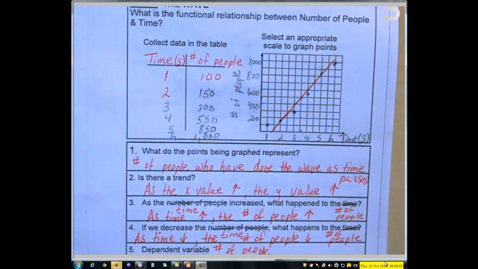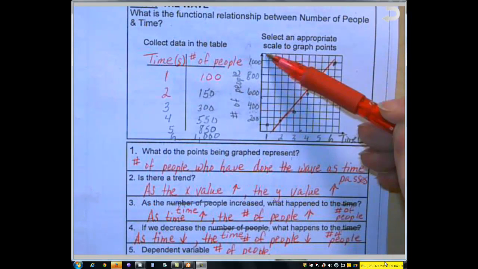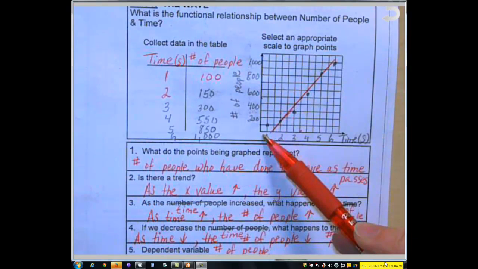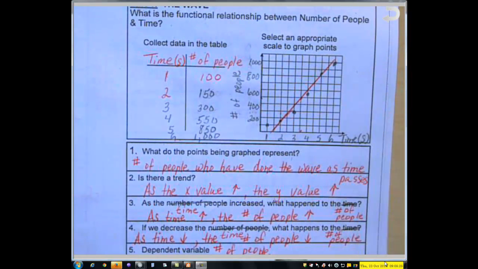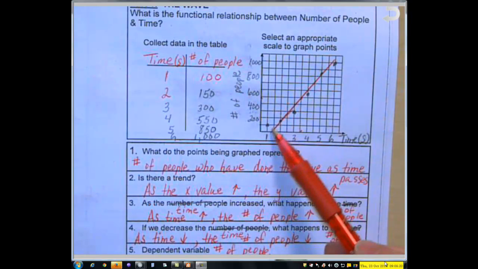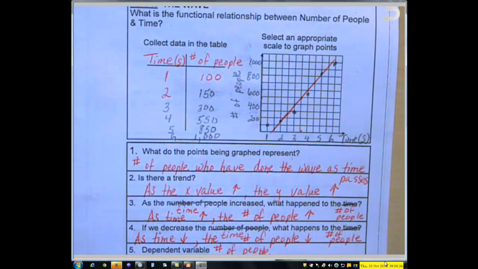And if we look at both the table and the graph, we can see that there's a trend that as the x value increases, the y value is also increasing. So as we move from left to right, we're also moving up. So what that means in our situation is that as time goes by, more people are doing the wave.